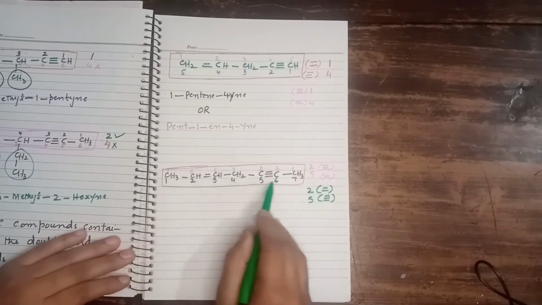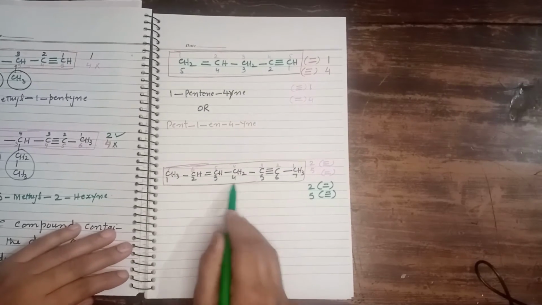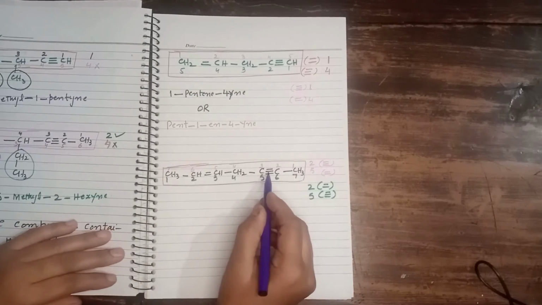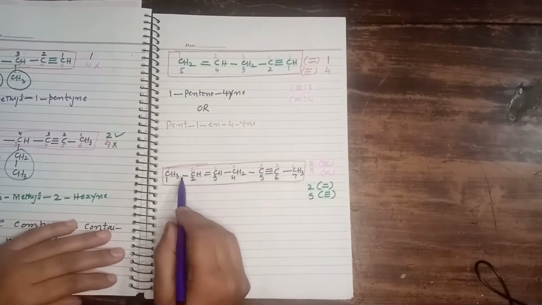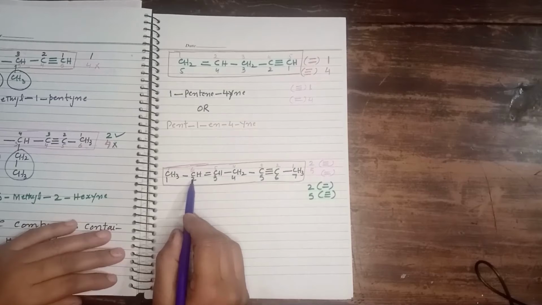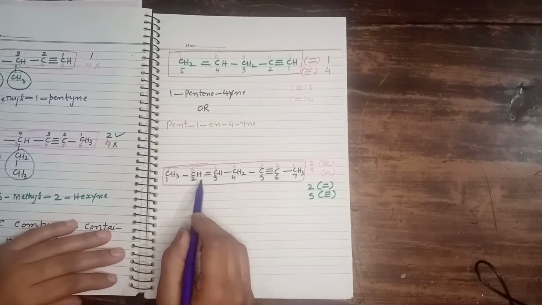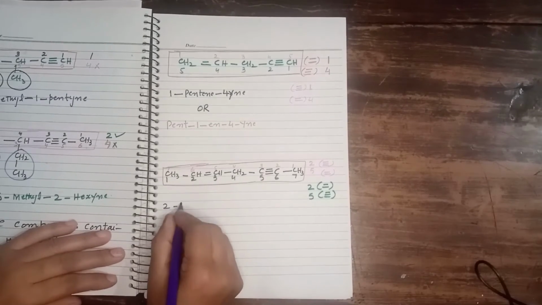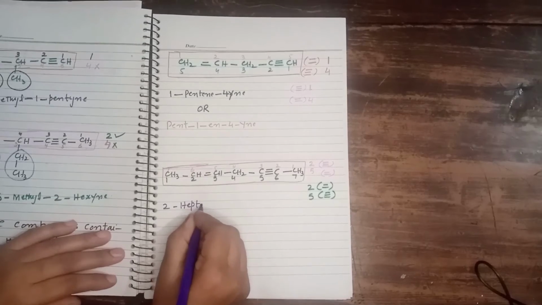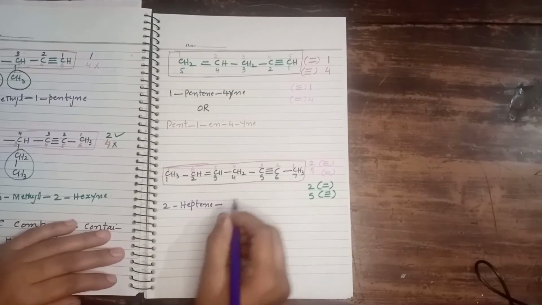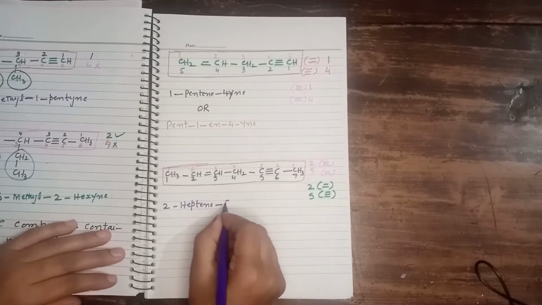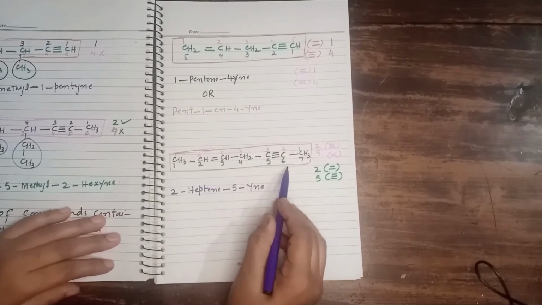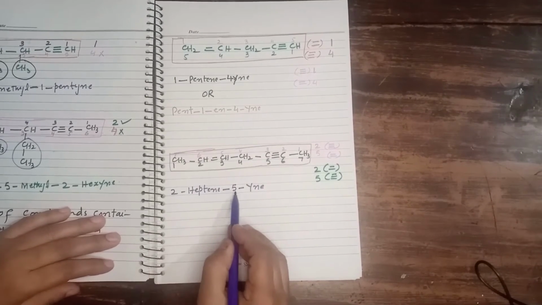So we can write the name of this molecule in two ways. If we hide the triple bond, total carbon atoms are 7, right? And the position of the double bond is carbon number 2. So the name of this molecule will be 2-heptene. Again, you place the hyphen and write the position of the triple bond, 5-yne. So the IUPAC name of this molecule is 2-hepten-5-yne.